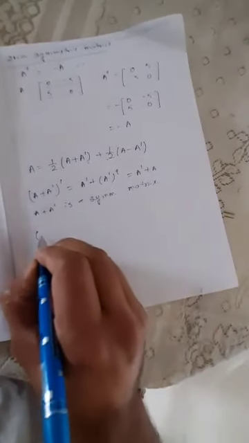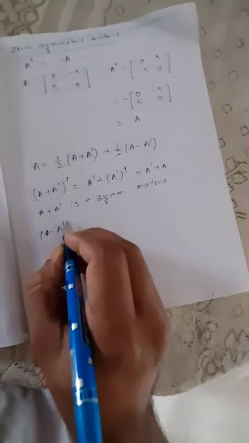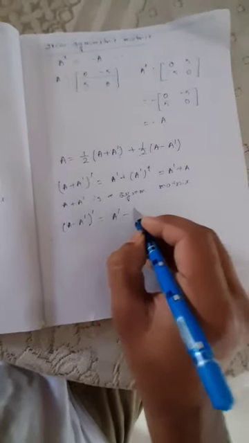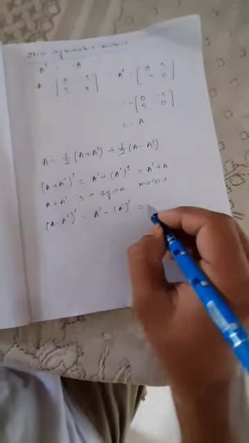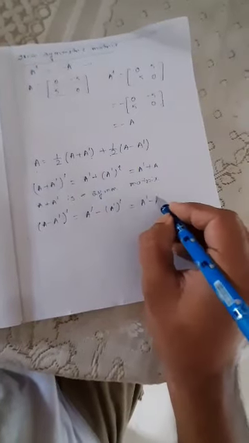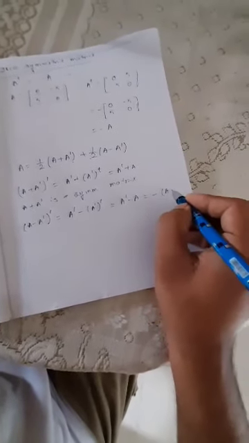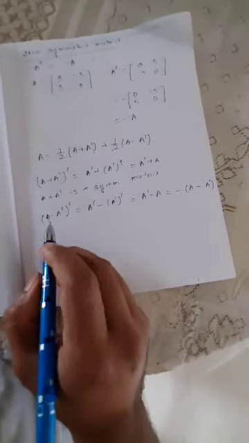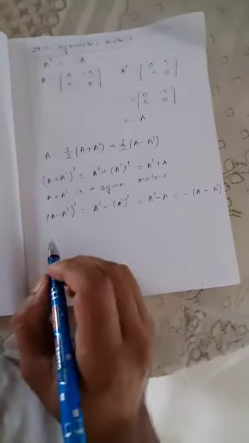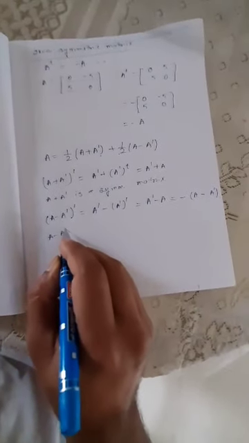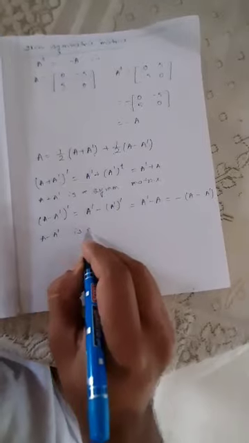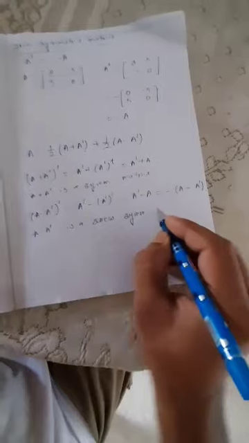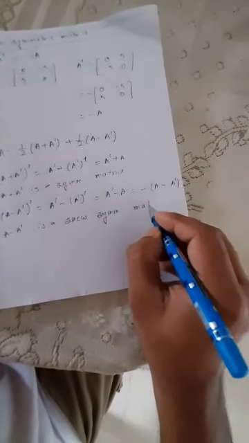Now what about A minus A transpose? Let's see, same process: it will be A transpose minus A transpose's transpose, that means it becomes A transpose minus A. If you take minus common, it will be minus (A minus A transpose), that means it satisfies the property of a skew symmetric matrix, so A minus A transpose is a skew symmetric matrix.